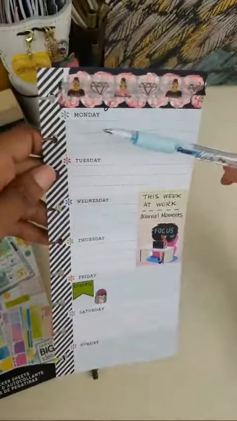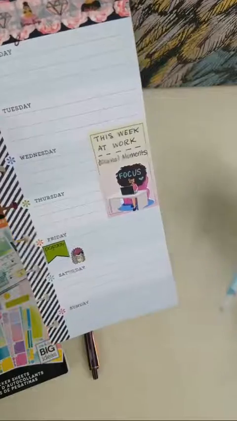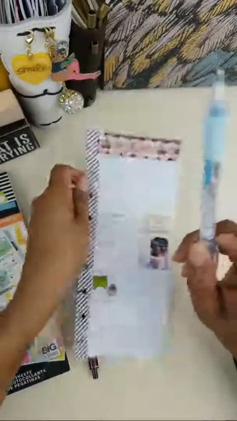So remember, we'll just use these little small sections. Once this dries a little bit, I'm going to flip over to the back side, and I'm going to cover that up real quick.